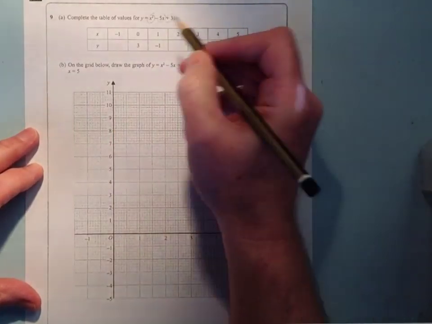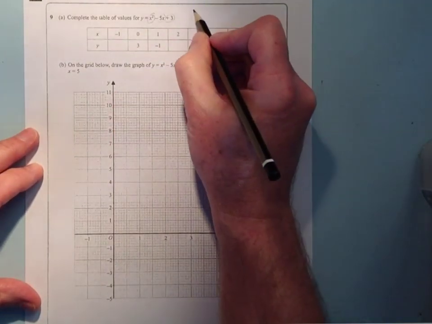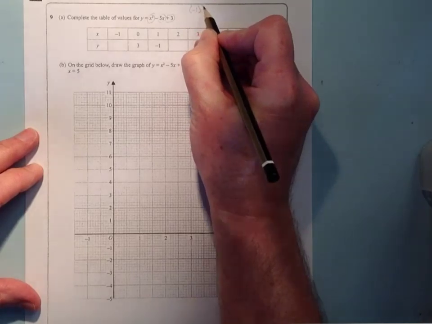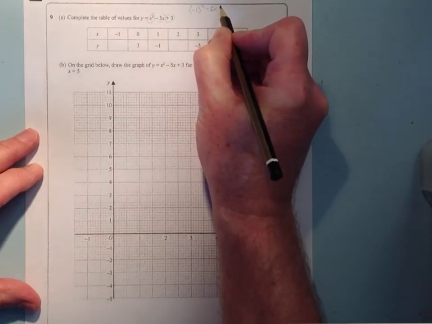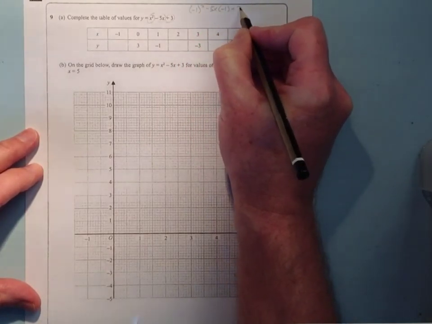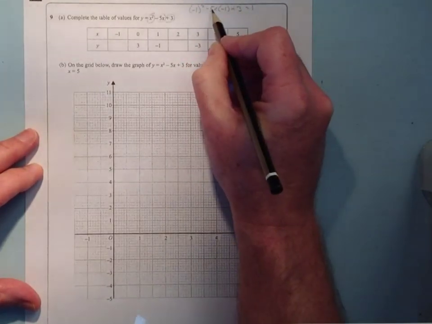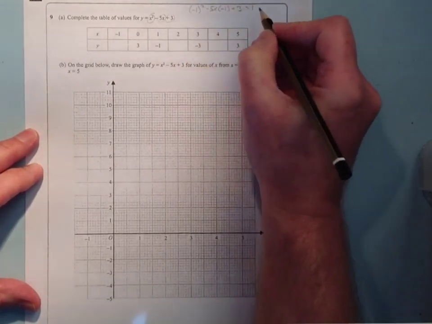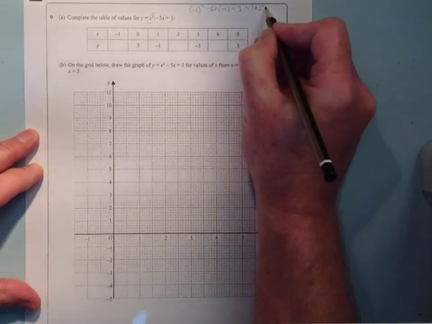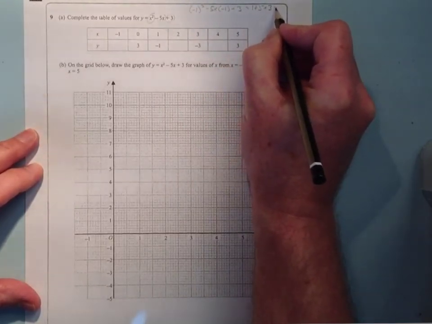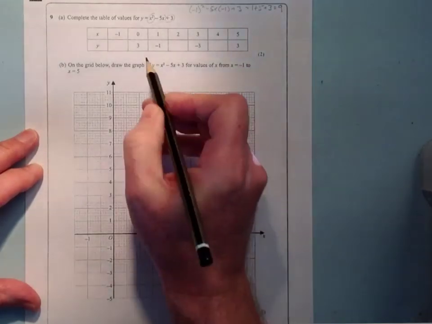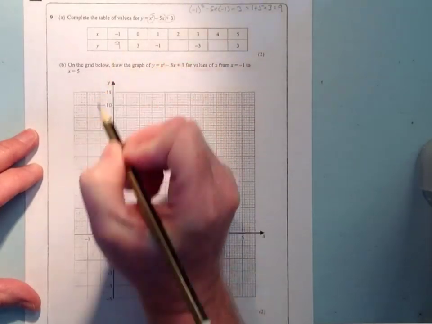So let's do the first one first. We're looking for minus 1 squared minus 5 times minus 1 plus 3. Well, minus 1 squared is 1, minus 5 lots of minus 1 is plus 5, plus 3 is 9. So the answer here is 9.